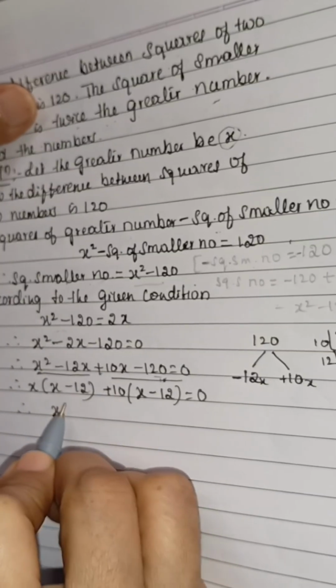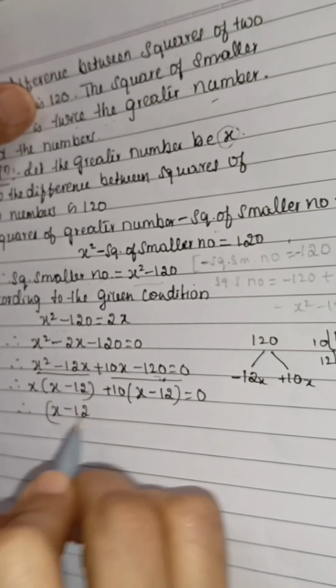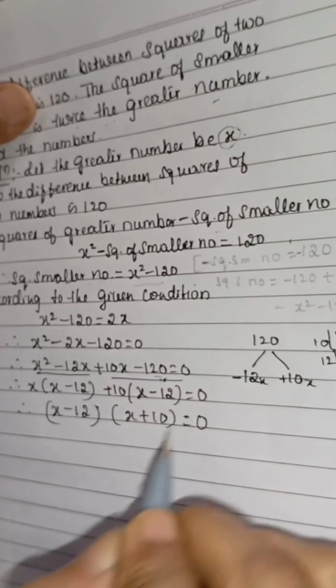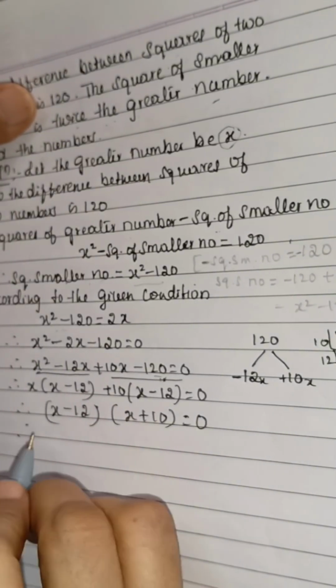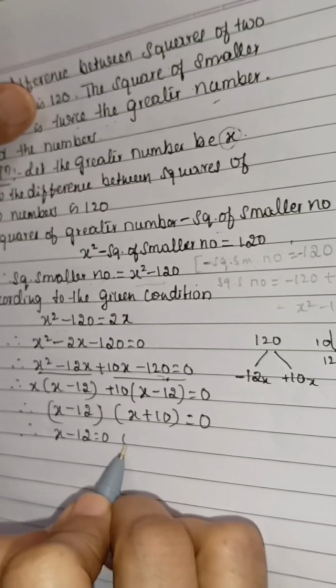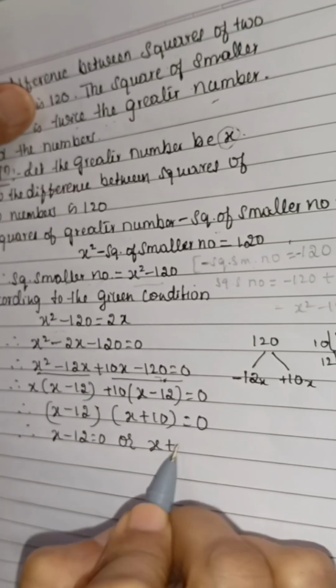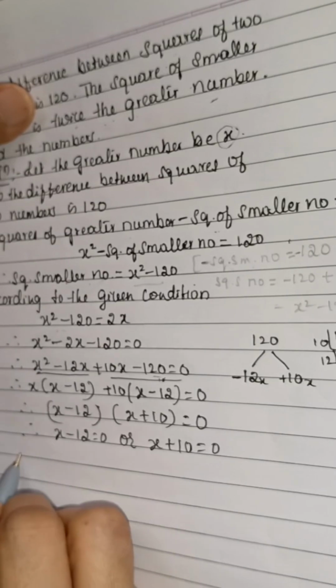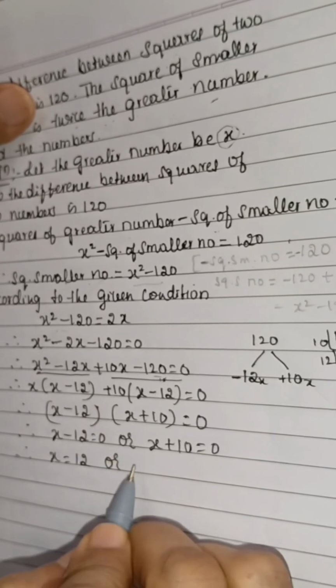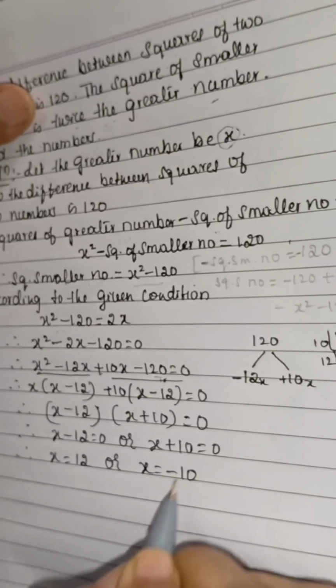Therefore x minus 12 and another one is x plus 10 equal to 0. Therefore x minus 12 is 0 or x plus 10 is 0. Therefore, x is 12 or x is minus 10.